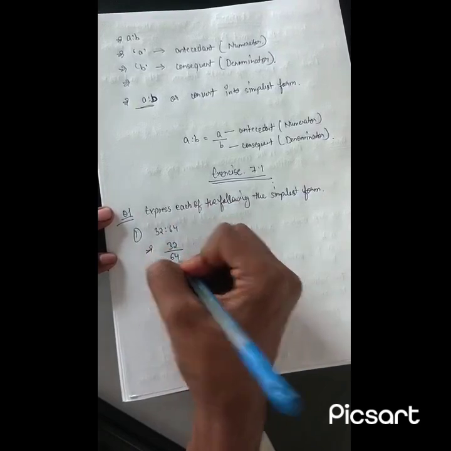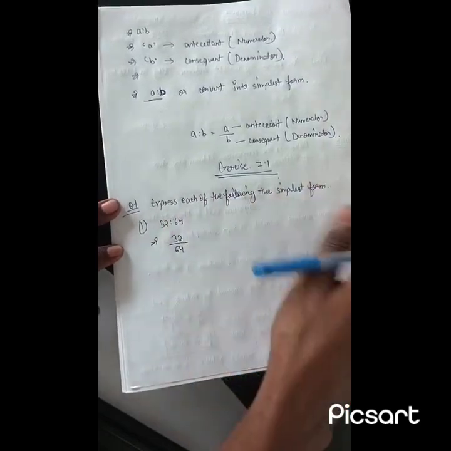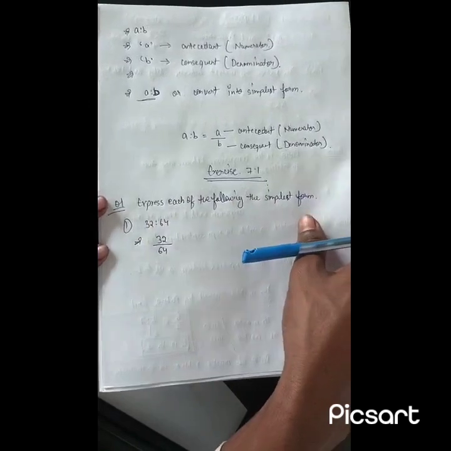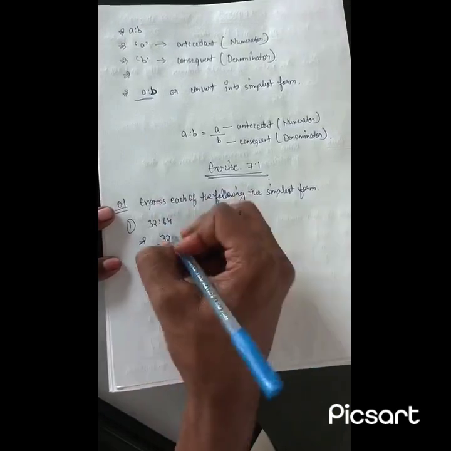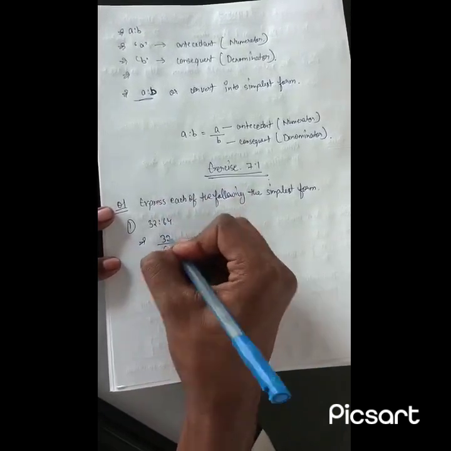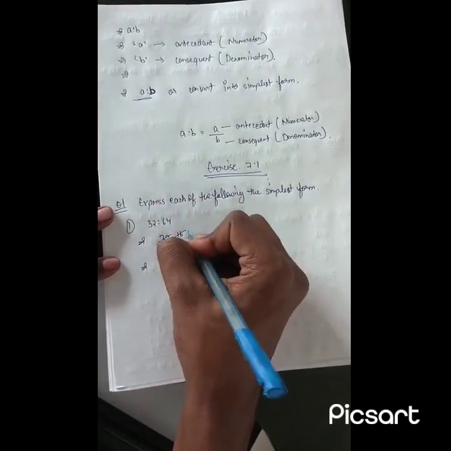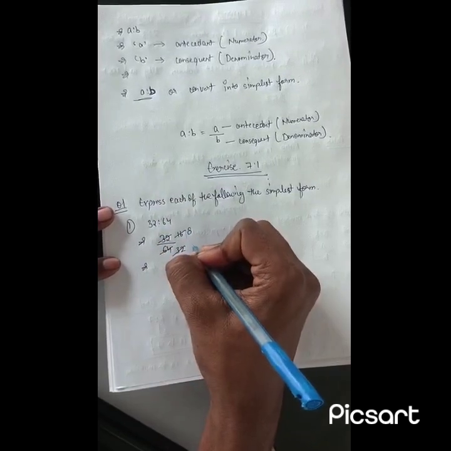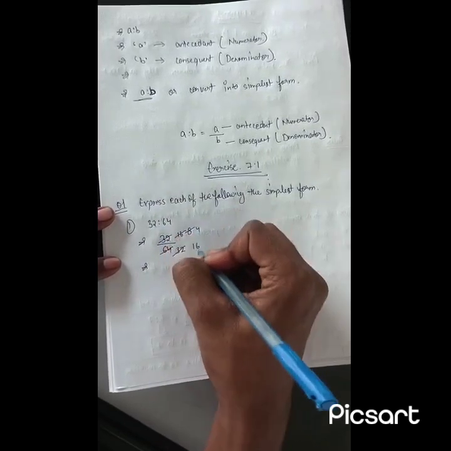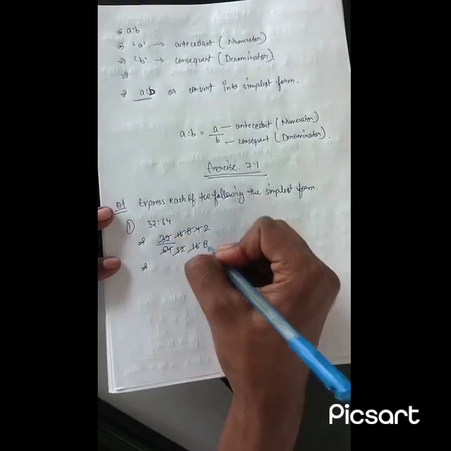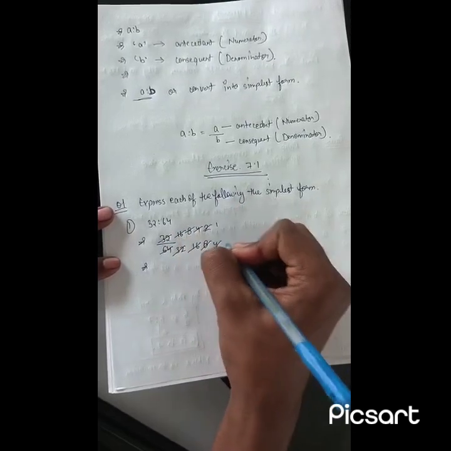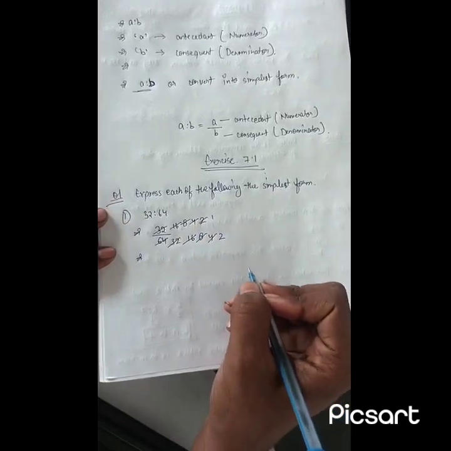That is 32 upon 64. Now start cutting it. After dividing it by 2, what will you get? 2 3s are 6, 2 2s are 4, 2 16s are 32, 2 8s are 16, 2 4s are 8, 2 2s are 4, 2 1s are 2.